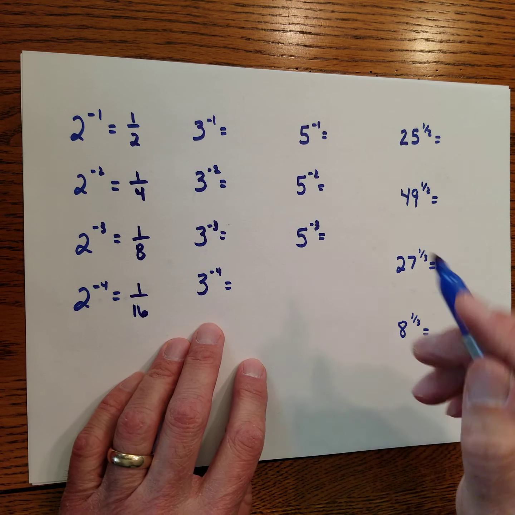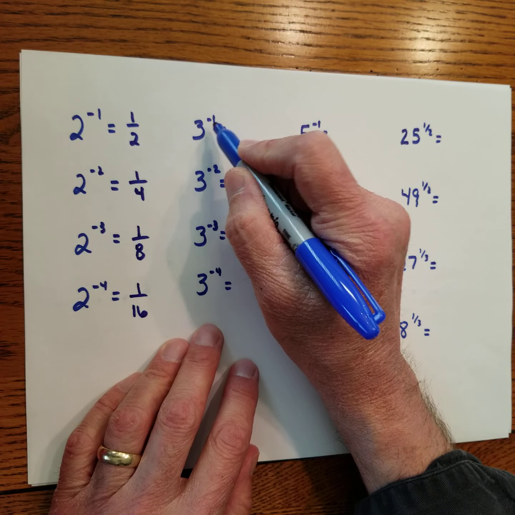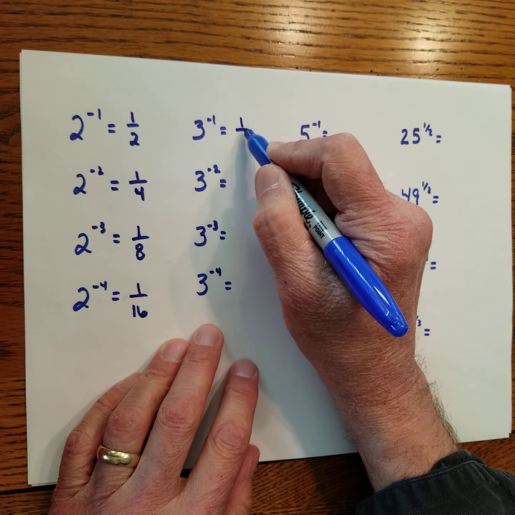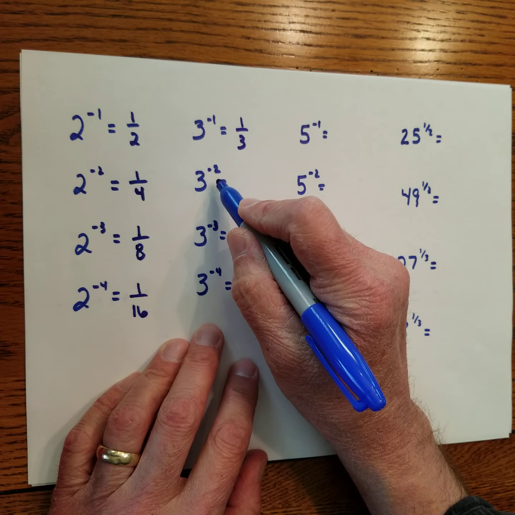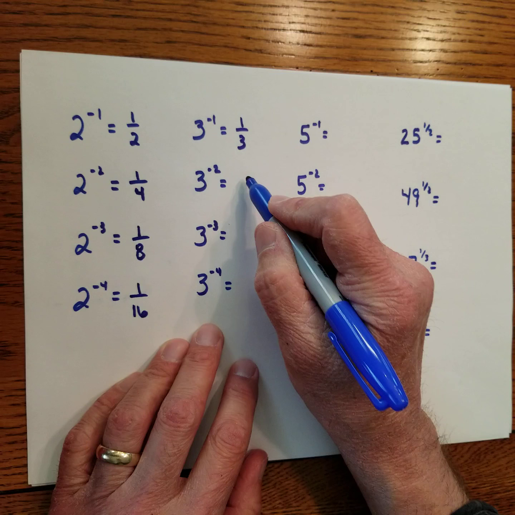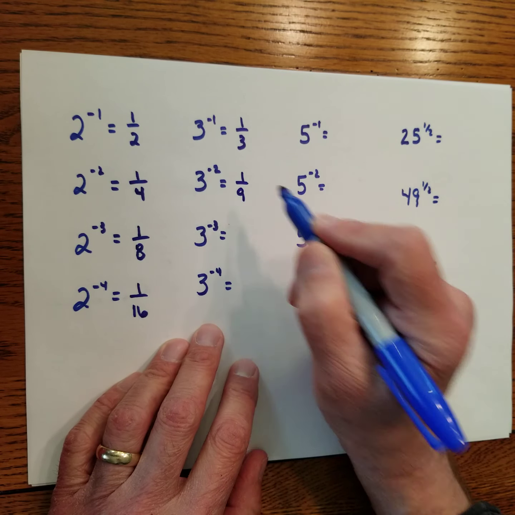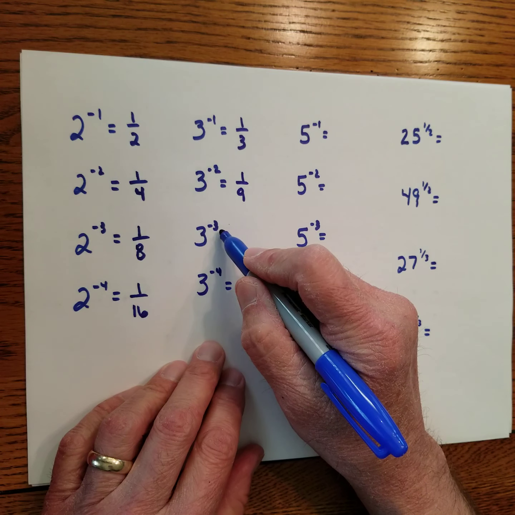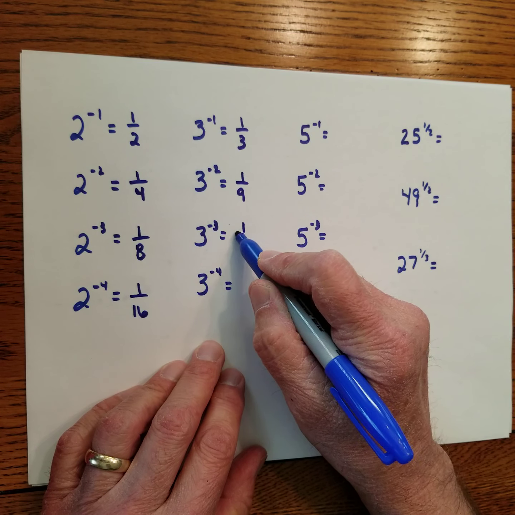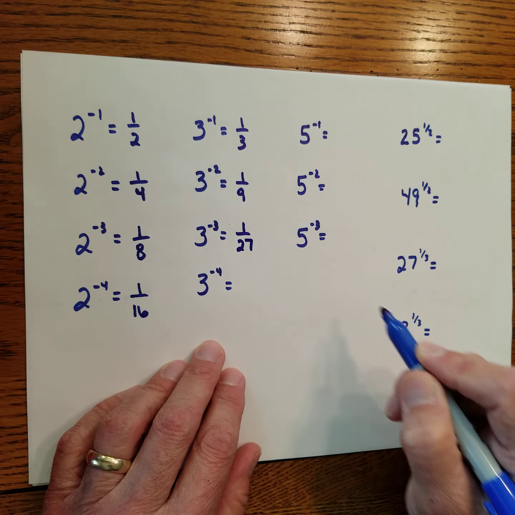Let's try 3's. 3 to the negative 1 power means reciprocal of 3. If I take 3 and square it, and then take the reciprocal, 1/9. 3 to the third is 27. The reciprocal of 27 is 1/27.